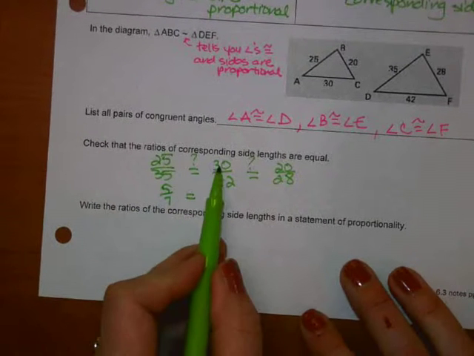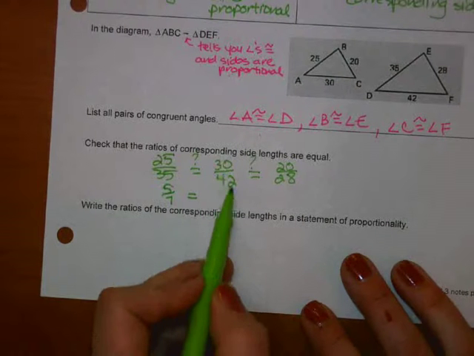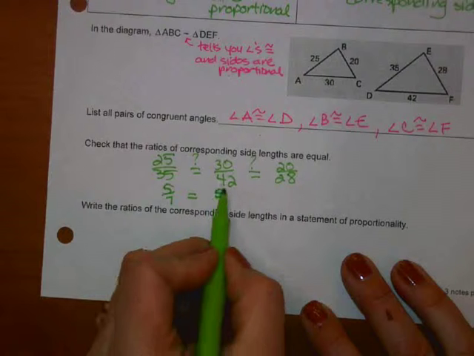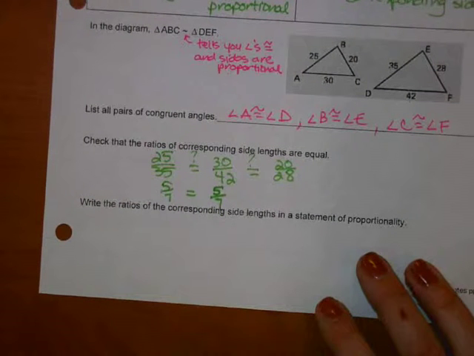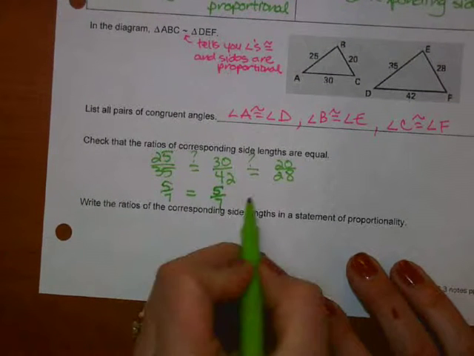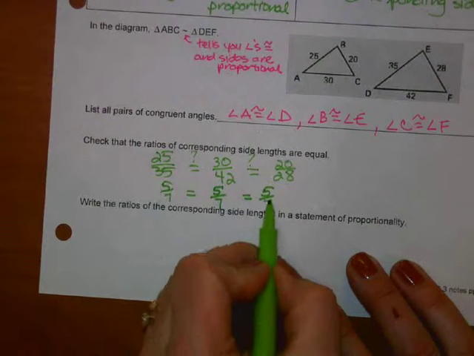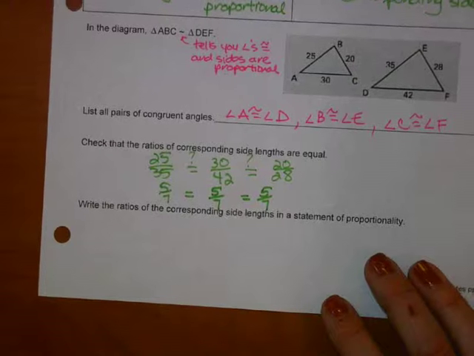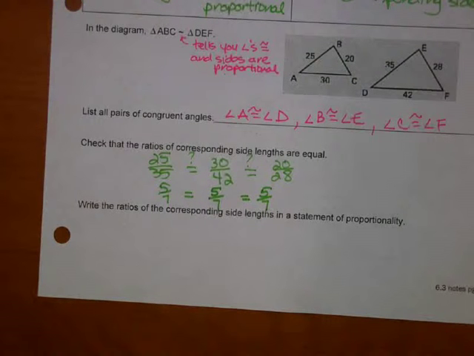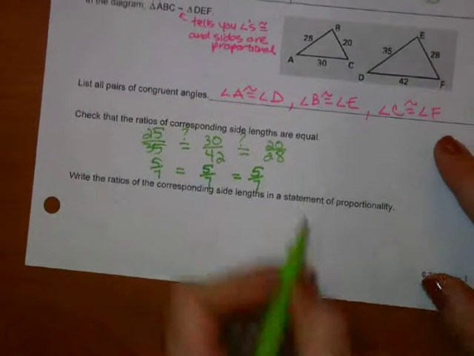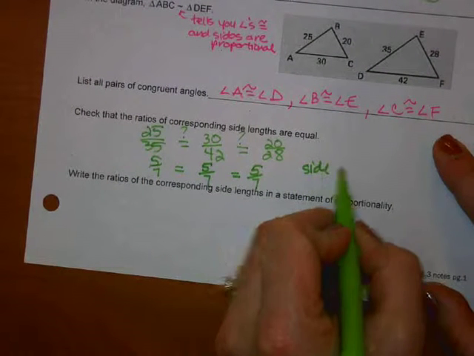Let's divide both of these by what? 6. Let's do 6 and we get 5/7. Divide both of these by what? 4. Would you look at that? So, the corresponding side lengths are proportional. Okay, that's what that means. All right. Side lengths are proportional.